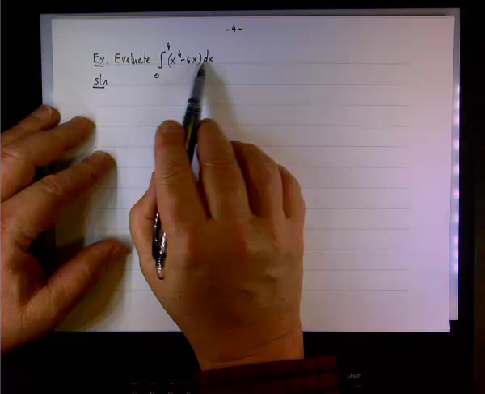Let me give you, this is where we're going to use FTC2. We simply need to evaluate the definite integral, and let's go from 0 to 4, and let's do x to the 4th minus 6x dx, like so.